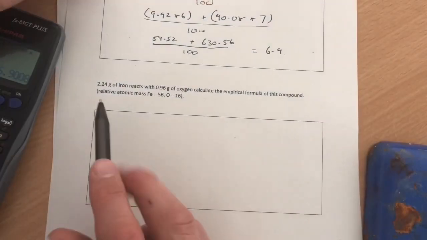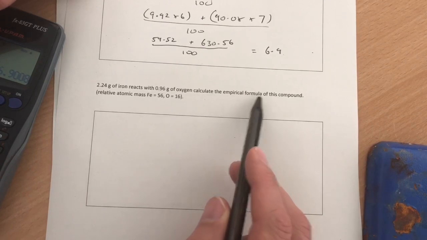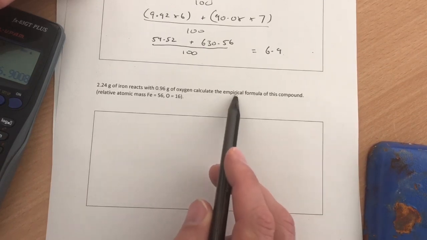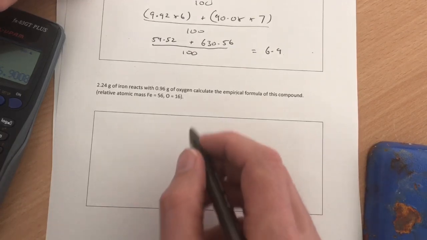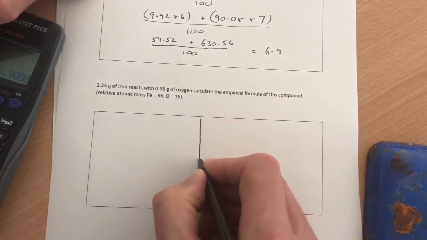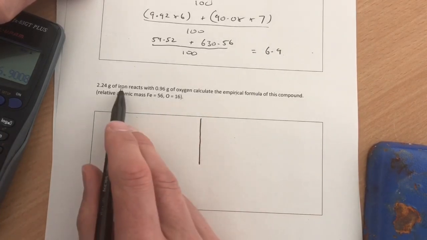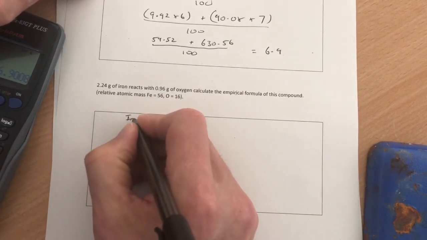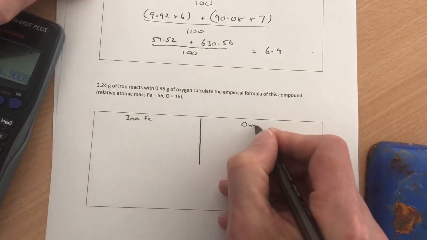Right. 2.24 grams of iron reacts with 0.96 grams of oxygen. Calculate the empirical formulae. Okay, empirical formulae is the simplest formulae, so it's a ratio of one element to the other. Okay, what we do with questions like this, we divide the bit of paper in half to roughly about halfway down. On one side, we write one element, which is iron, which is Fe, that's the formula Fe. On the other side, we're going to write the other element, oxygen.